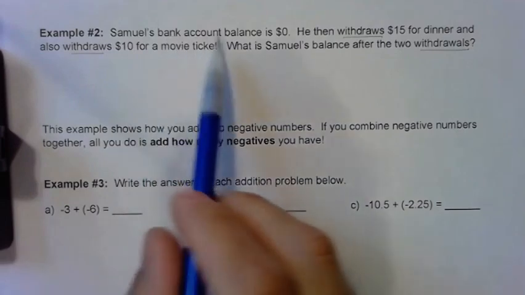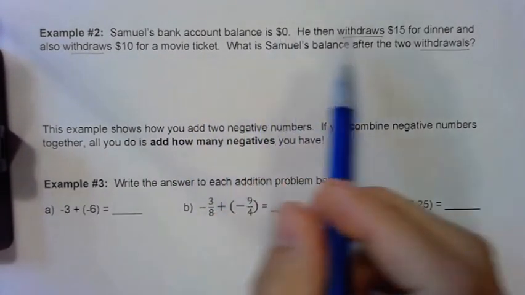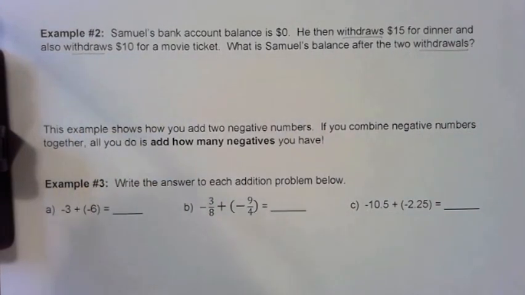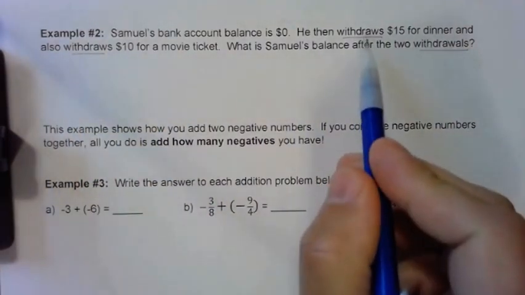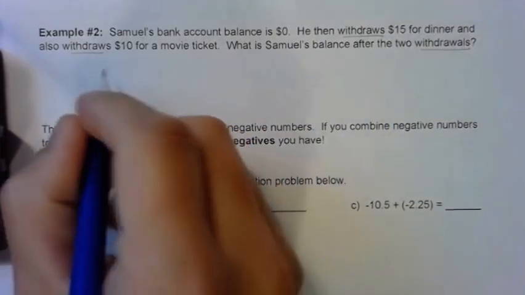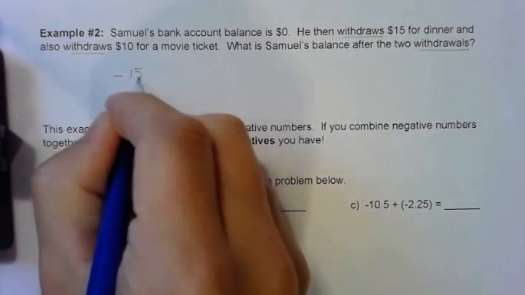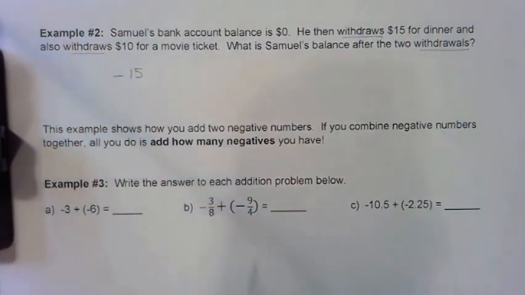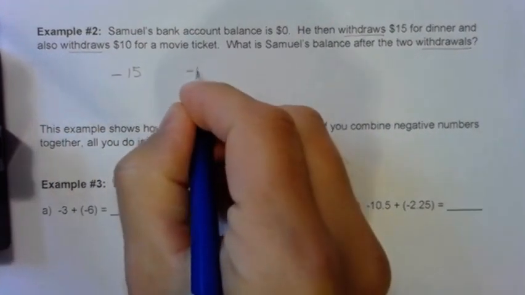So Samuel had a bank account balance of $0. He then withdrew $15 for dinner and then withdrew $10 for a movie ticket. To represent withdrawing $15, that's going to be the number -15. And to represent withdrawing $10 for the movie ticket, that's going to be the number -10.